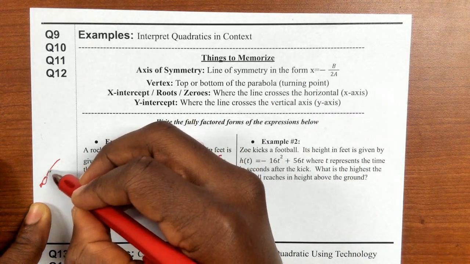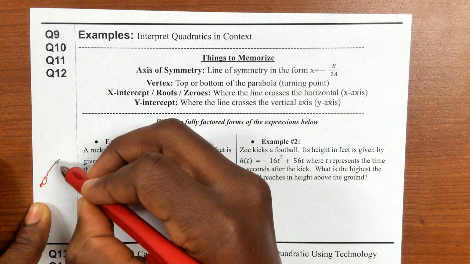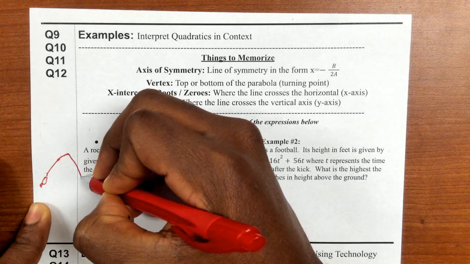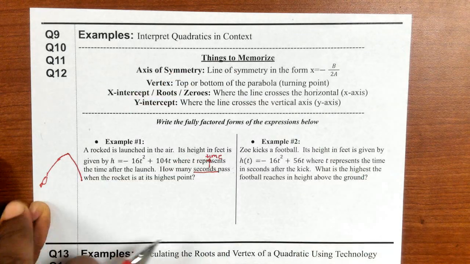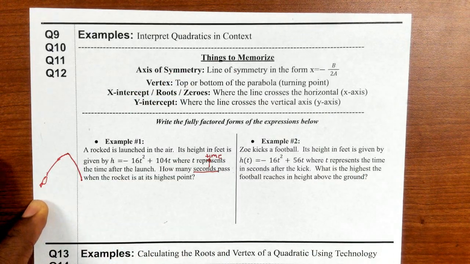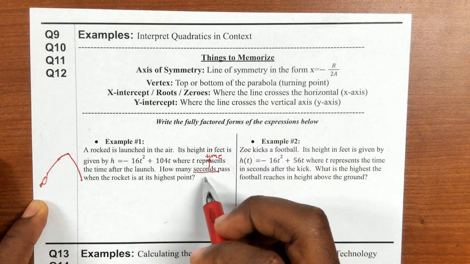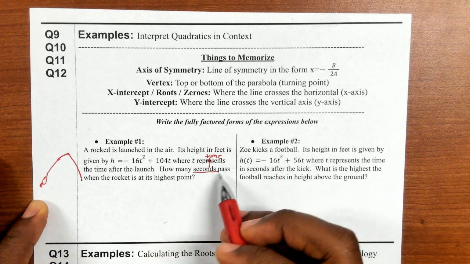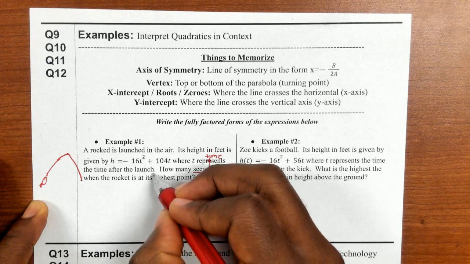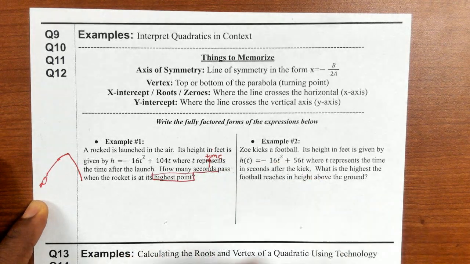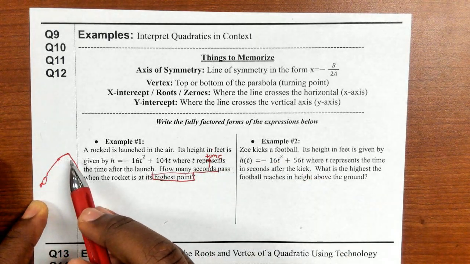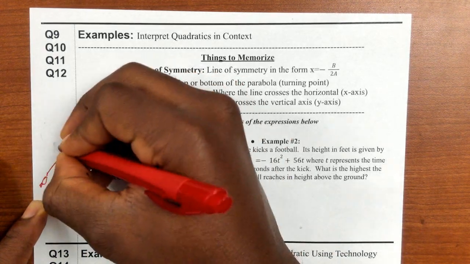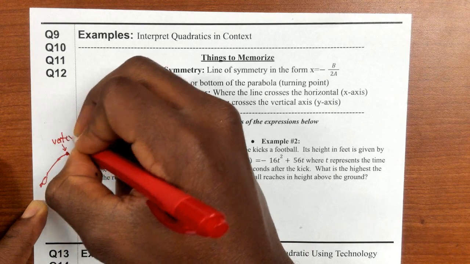So if the rocket is launched in the air from the ground, the rocket won't stay in the air. At some point, it has to come back down to the ground. So this is what the graph would look like. The question wants us to find how many seconds will pass when the rocket is at its highest point. Where's the highest point for where the rocket will go? Here, and that point represents your vertex.